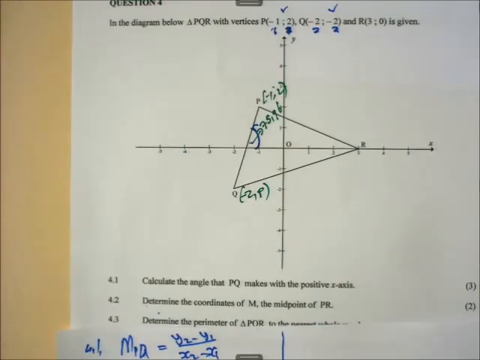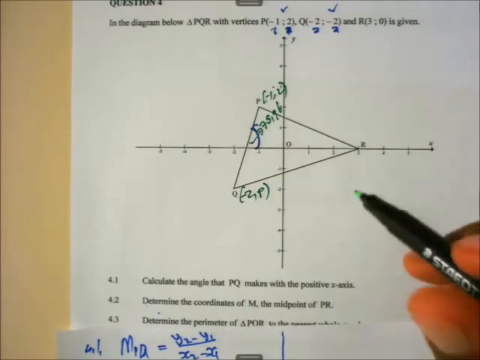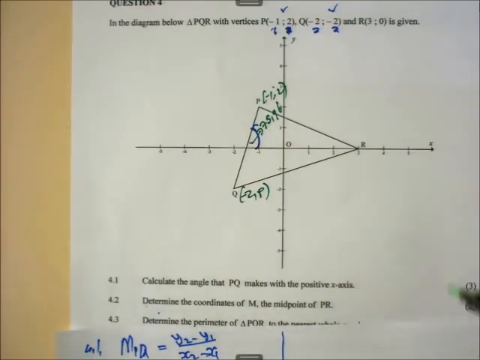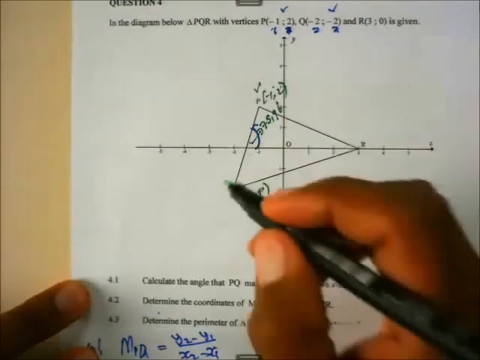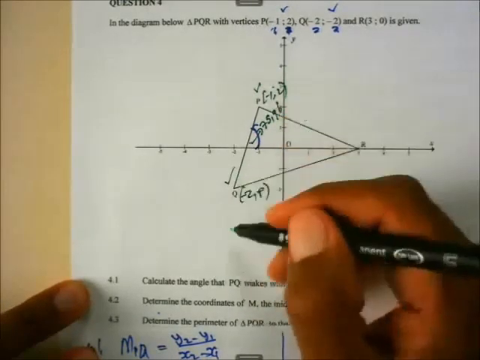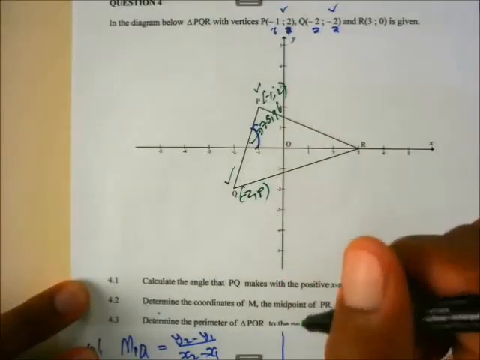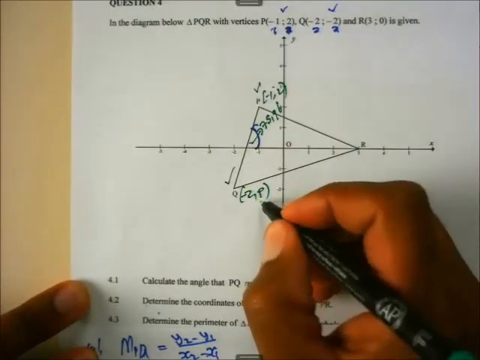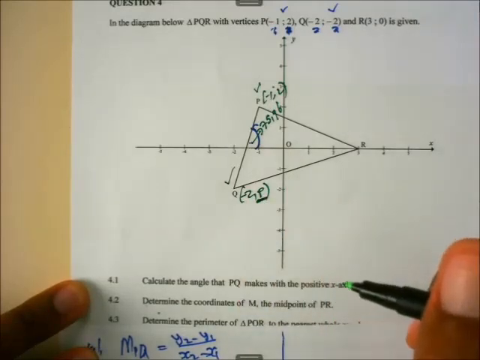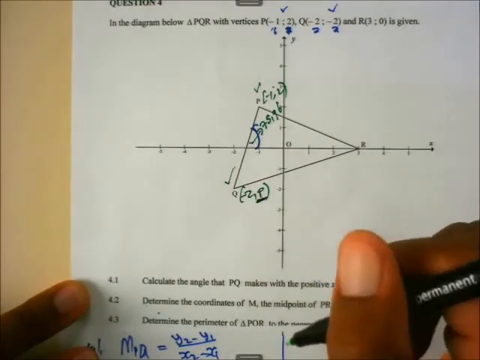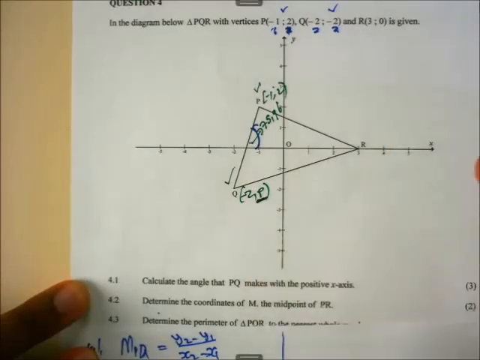You are asked now to determine the gradient of PQ. What is it that you are going to do here? Remember, for you to determine the gradient, you must make sure that you have the 2 points. Of course, when I look at this one, I have P as well as Q. But the problem here is I cannot use the gradient formula. Why? Because I don't know the value of what? What is the value of P? Therefore, I cannot use the gradient formula. Then I must look for another way.